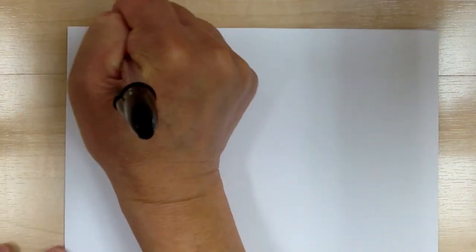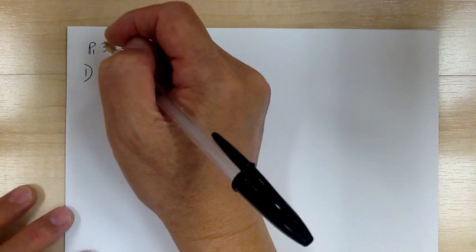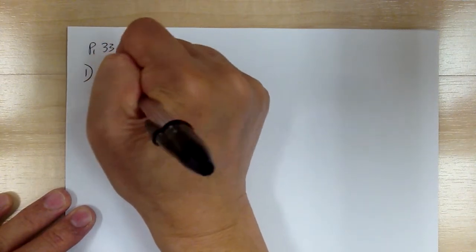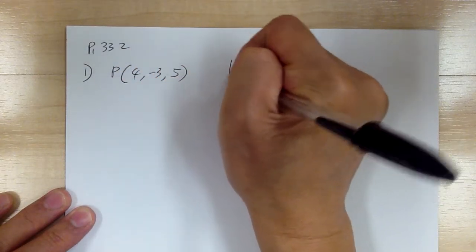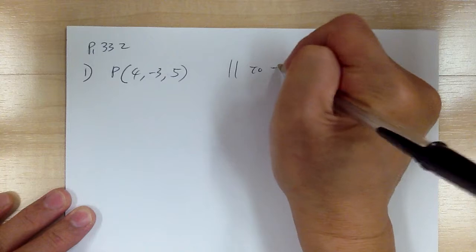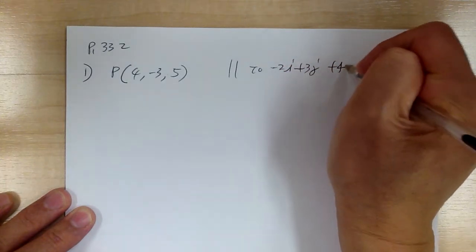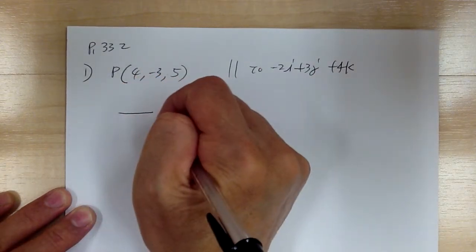Open your book to page 332, and let's go over the numbers. So number 1, you're looking for the symmetric equation and parametric equation of the line that passes through the point (4, -3, 5) and is parallel to -2i + 3j + 4k. So this is your direction number, so right away get your fraction ready.